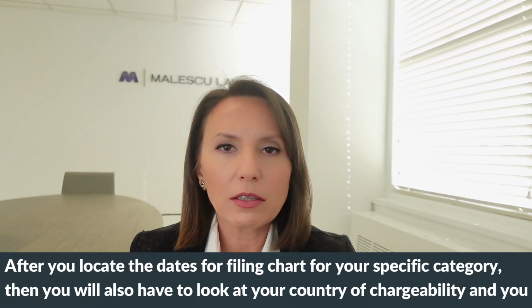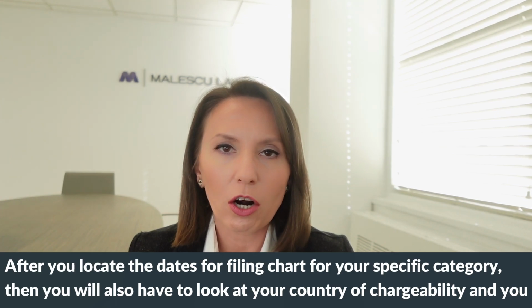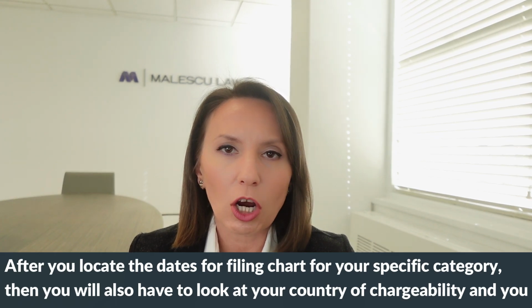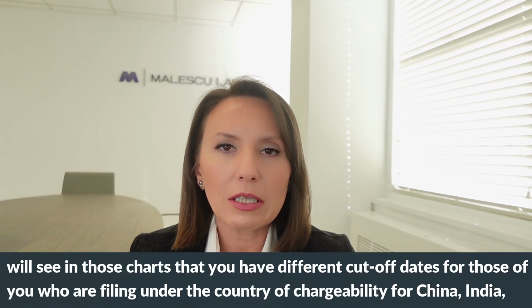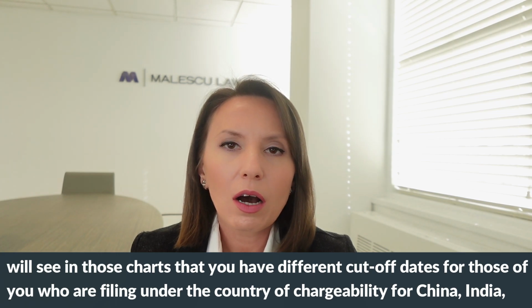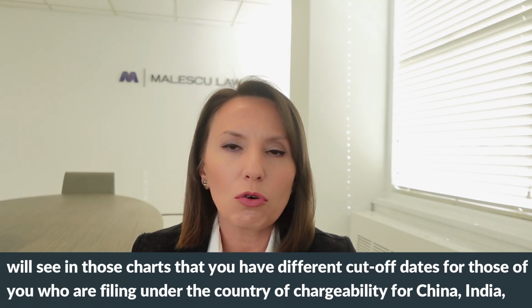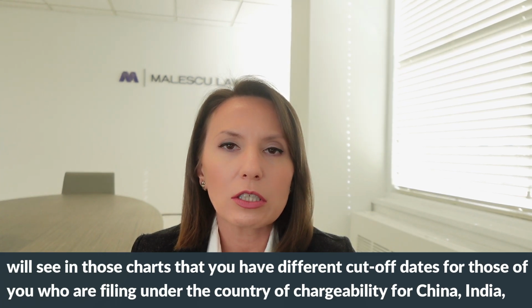After you locate the dates for filing chart for your specific category, then you will also have to look at your country of chargeability. And you will see in those charts that you have different cutoff dates for those of you who are filing under the country of chargeability for China, India, Mexico, and the Philippines.